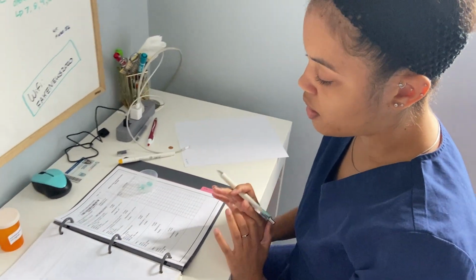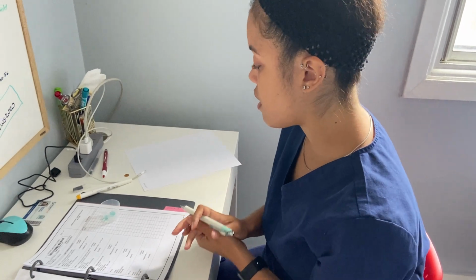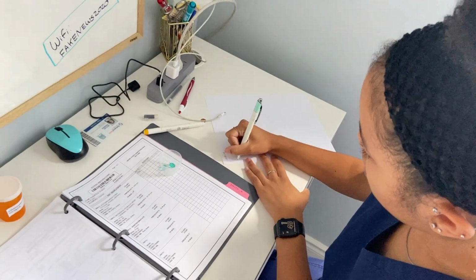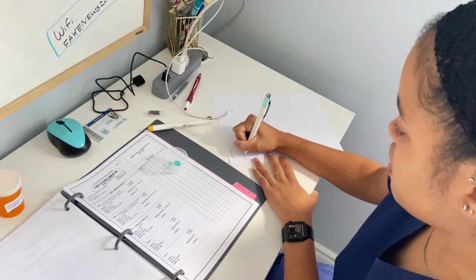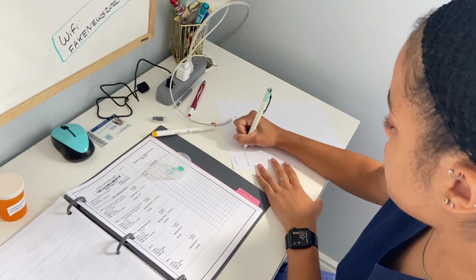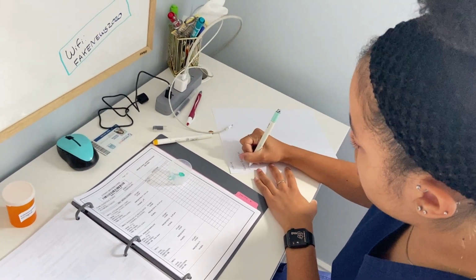So before I go and administer the acetaminophen, I am going to write down 3 identifiers. Robbie Robertson, so I'm going to write his name. I'm going to write his date of birth.